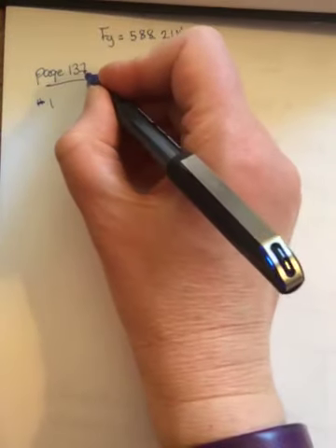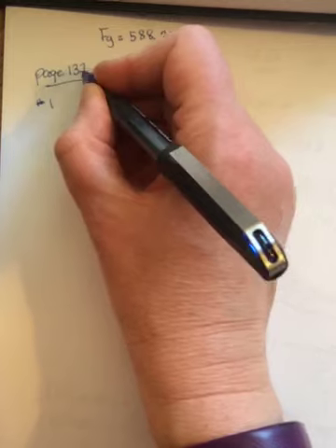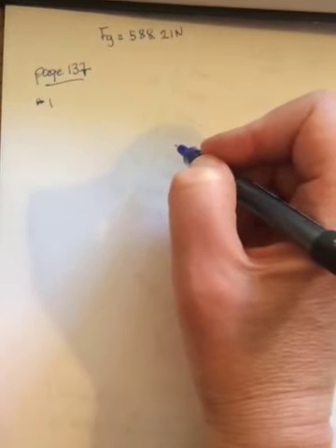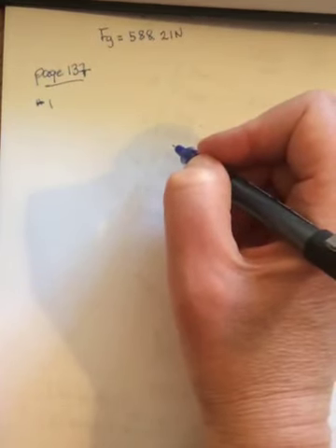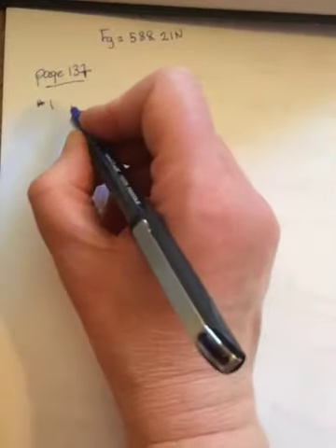Okay, so you had 4 suggested questions to try. They were on page 137. That's a 7, it just doesn't look like it. Question number 1 says, find the weight of a 2.3 kilogram bowling ball on Earth.